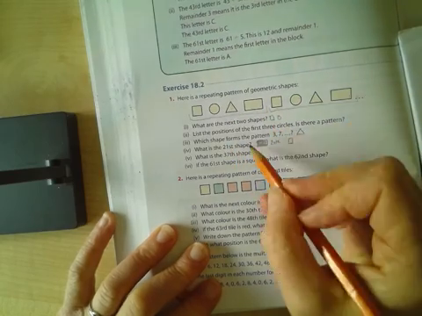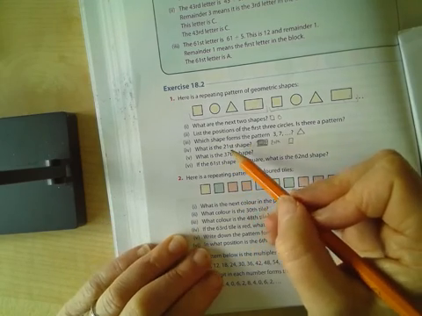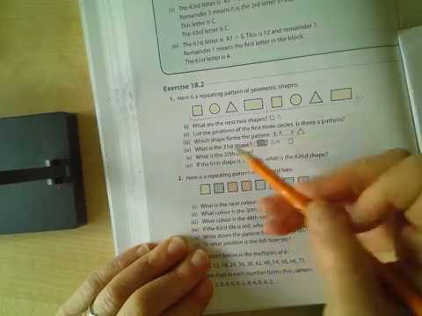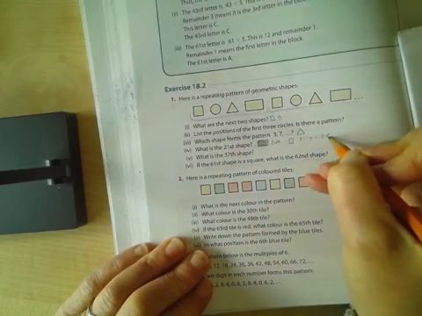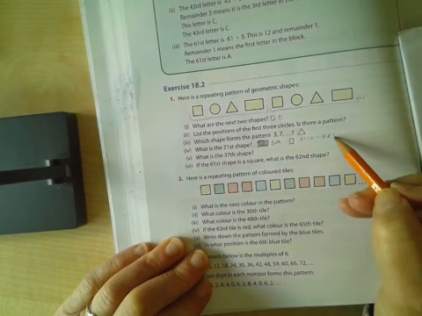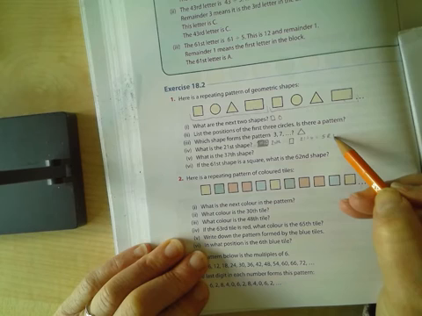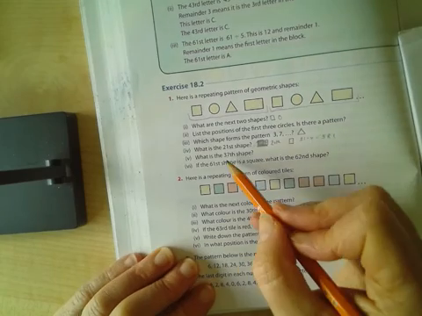So basically the pattern is repeating every 4 shapes. We divide 21 by 4, which is 5, remainder 1, which means we have 5 cycles of the pattern, and then the start of the new pattern, the first shape, is going to be the 21st shape. Let's look at the 37th shape.